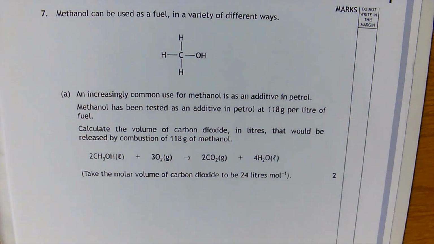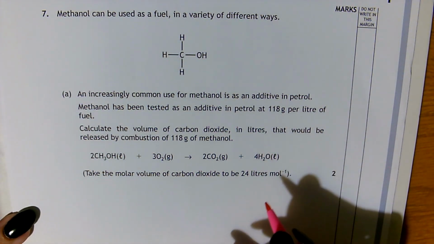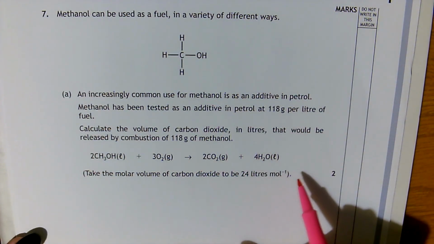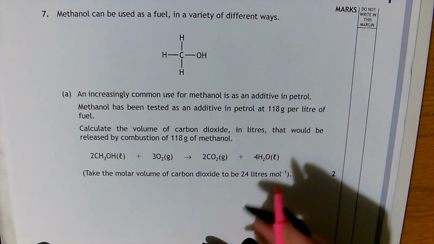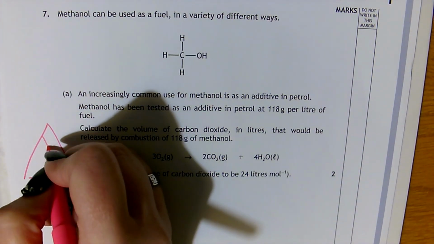Okay, it gives us the full structural formula and says an increasingly common use for methanol is as an additive in petrol. Methanol has been tested as an additive in petrol at 118 grams per litre of fuel. Calculate the volume of carbon dioxide in litres that would be released by combustion of 118 grams of methanol. Take the molar volume of carbon dioxide to be 24 litres. So just here at the side, I'm just going to pop my triangle down so I've got it for later.